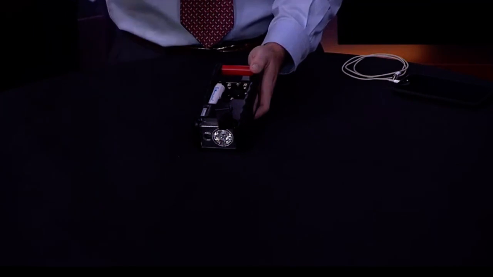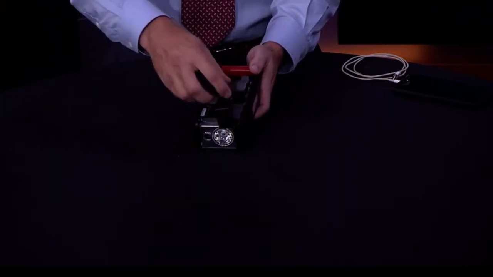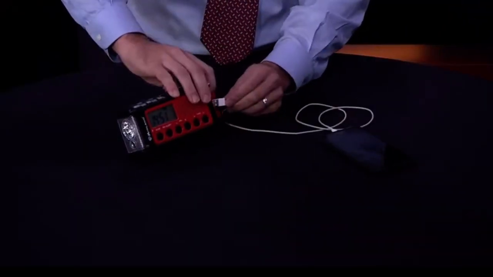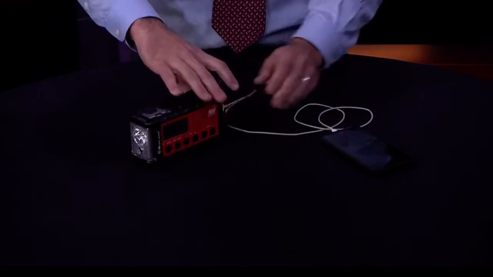But the final feature of this particular tool is the reason that this gets a Cat 5 from me. You can recharge your cell phone with it. The 2600 milliamp hour rechargeable battery that's in here should give you at least one full charge on your cell phone. And if you need more, you can always just crank away.